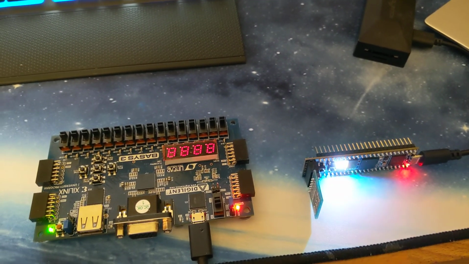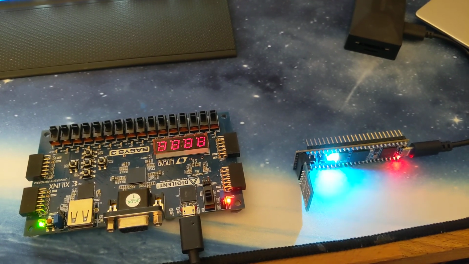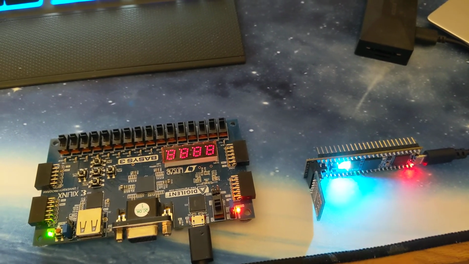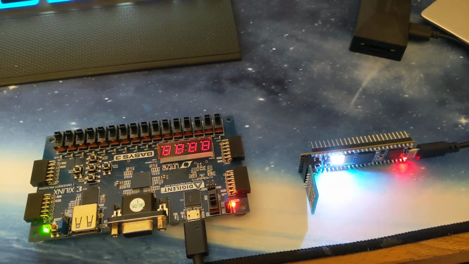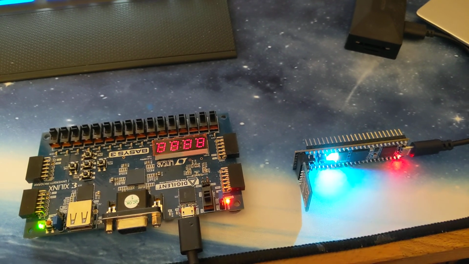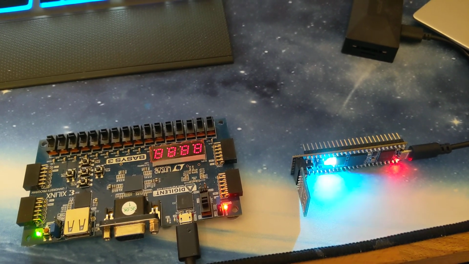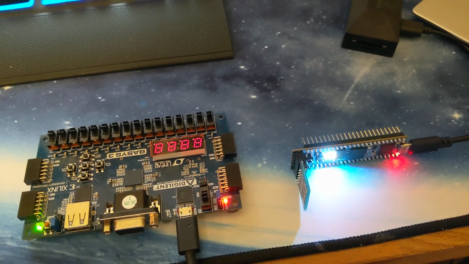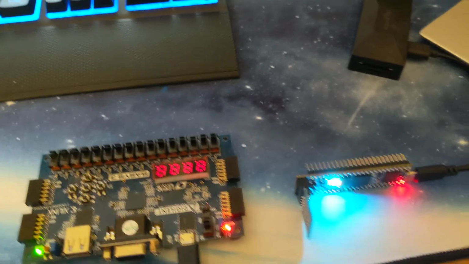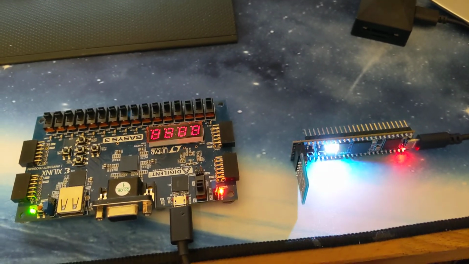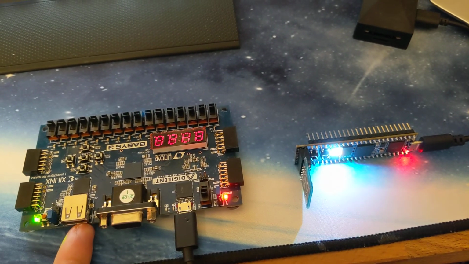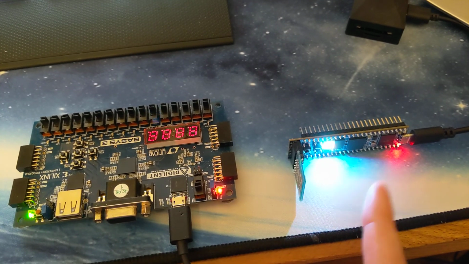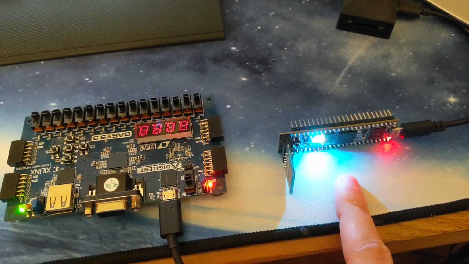I'll be demonstrating my final project, which is an open source logic analyzer that's supposed to be able to run on any FPGA and be easily customizable. And right here I have two FPGAs. This one runs at 100 megahertz and this one runs at 12 megahertz.